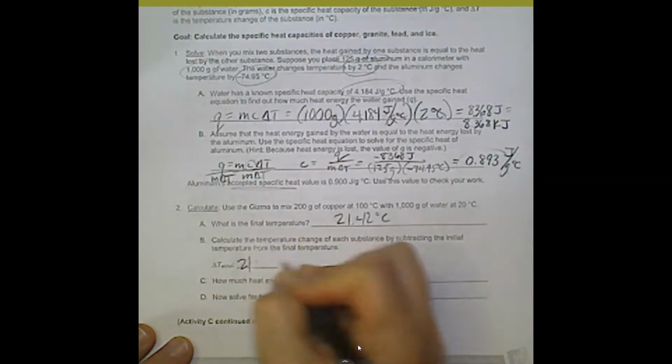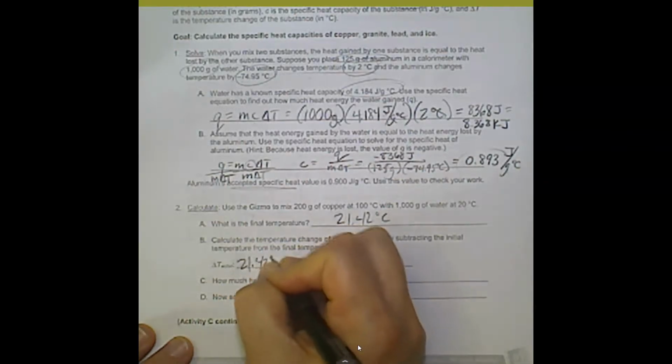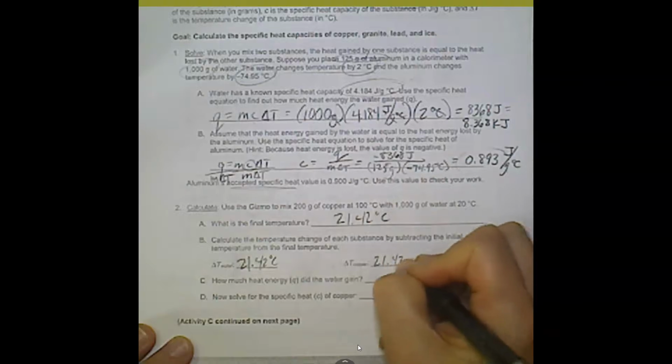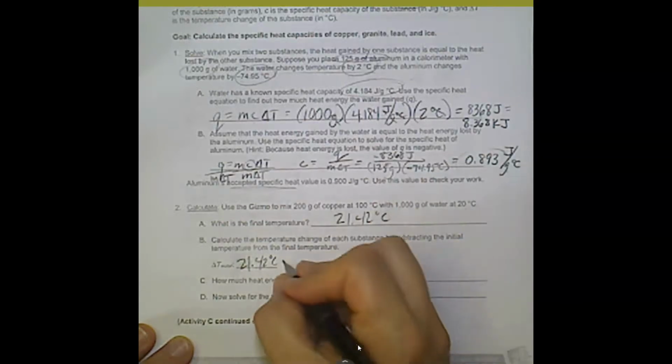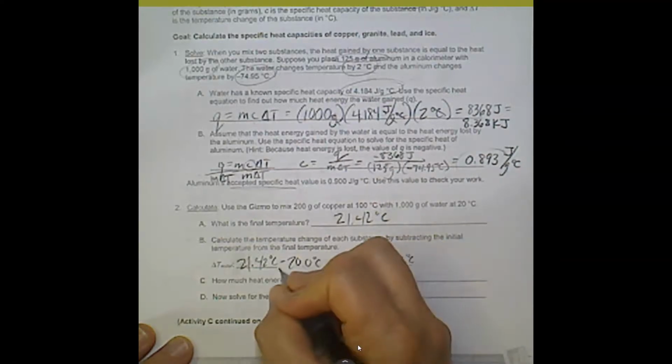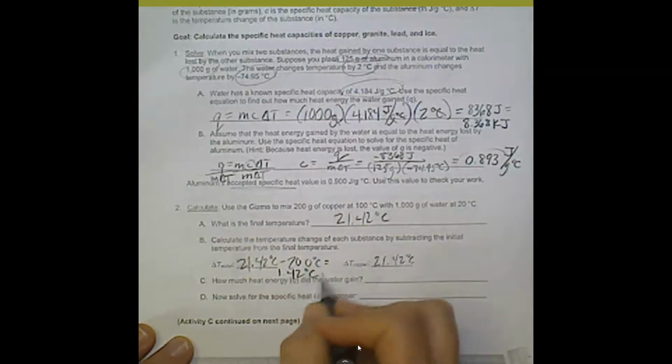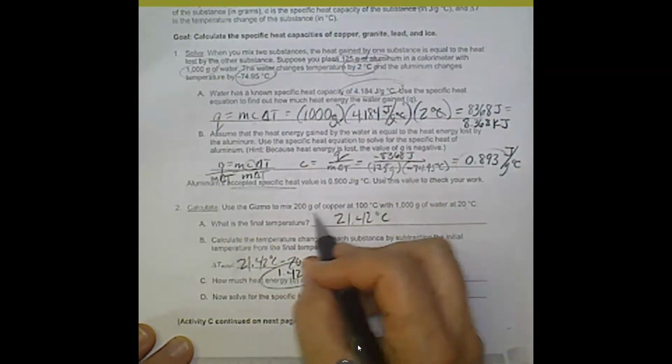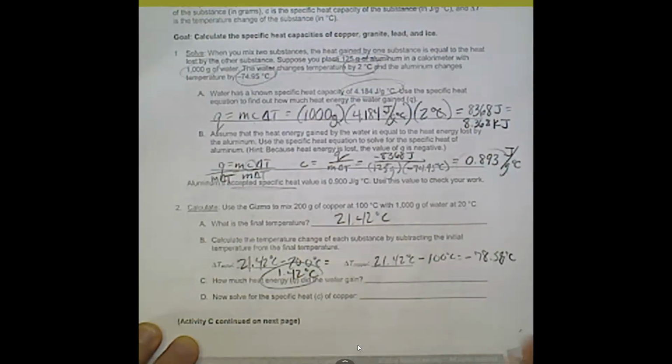Final minus initial, TF minus TI. Our final was 21.42 degrees Celsius for both of them, right? They had the same final temperature. For water, I'm going to subtract its initial, which is 20.0 degrees Celsius, and I'm going to get 1.42 degrees Celsius. And for this one, I'm going to subtract its initial temperature, which was 100 degrees Celsius. I'm going to do it on my calculator. And we're going to get a negative 78.58 degrees Celsius because it lost energy. That's our answer here.